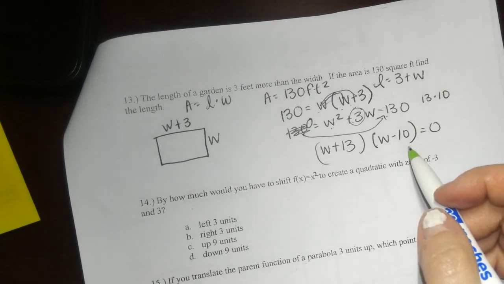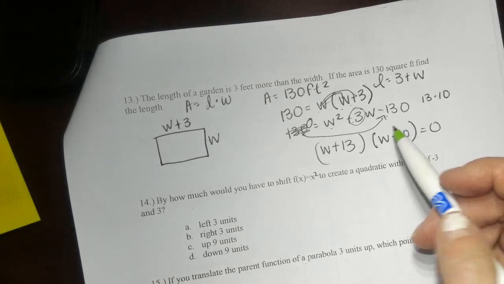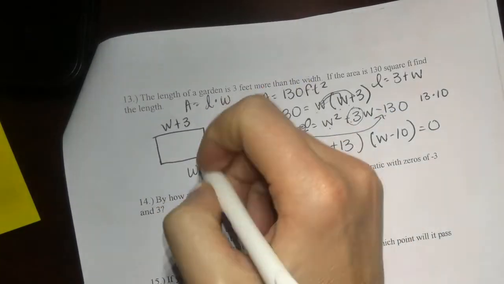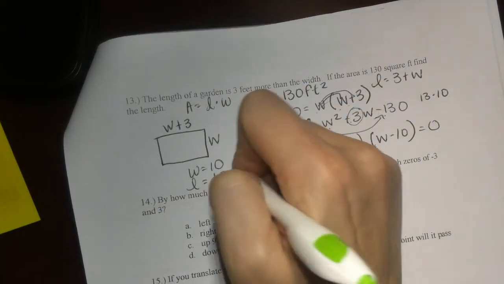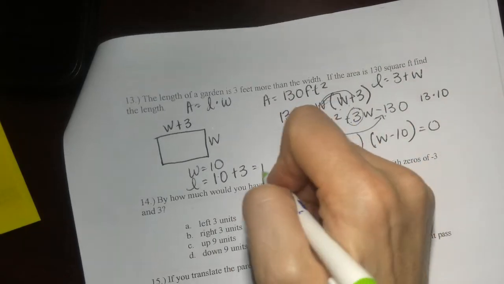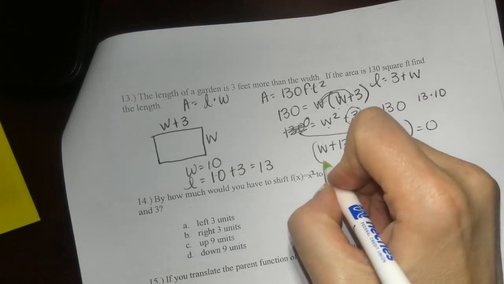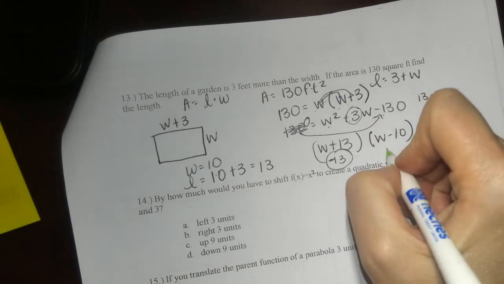And so we know the width is 10 and the length is 10 plus 3 because it says it's plus 3, and that's going to give you 13. Okay, so let's go back here. When you set this equal to 0, you get a negative 13. That's one answer when you factor it, and then over here you get a positive 10.